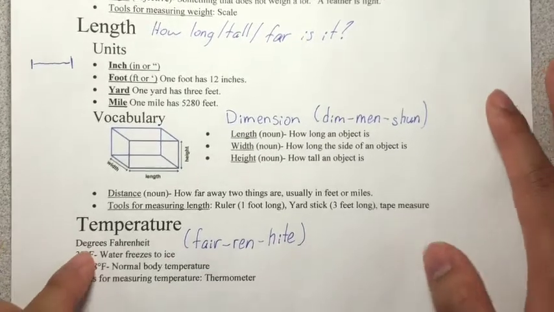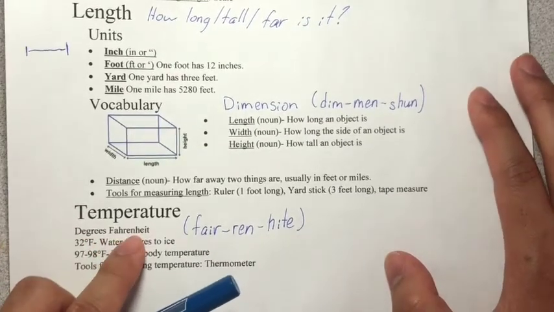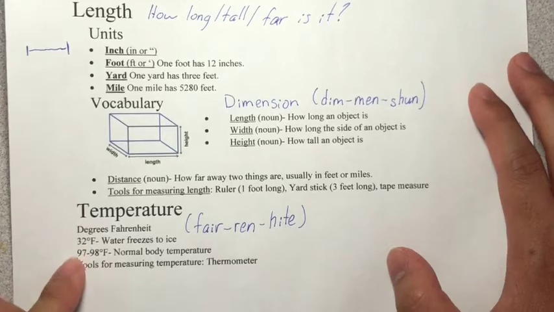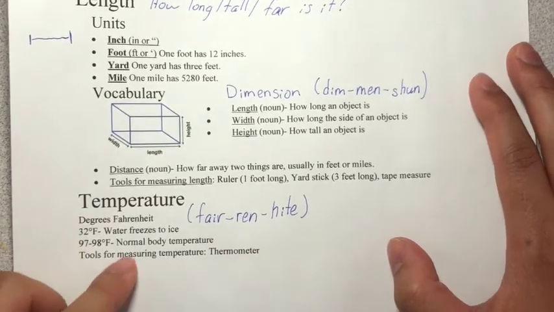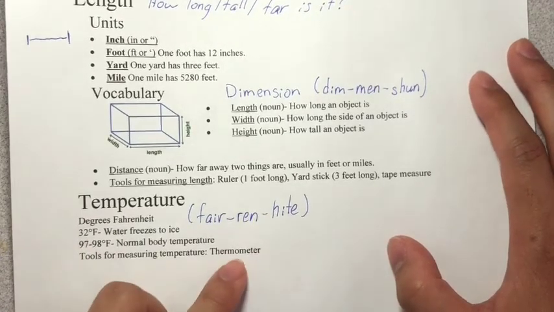And then we have temperature. For temperature, we use degrees Fahrenheit. Here are the important temperatures. And the tool for measuring temperature is a thermometer.